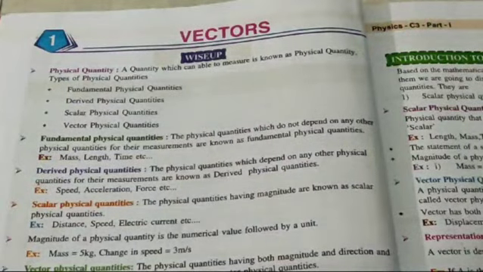Good morning to everyone. Today we will be discussing Physics C3 Vectors, Introduction to Scalars and Vectors and Types of Vectors, Concept 1. So first, before going into the concept, we will be discussing the wise up, like what will be in the lesson, what is the content we will be getting to know.